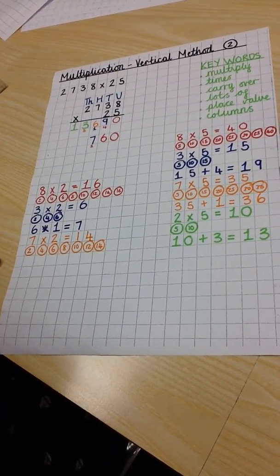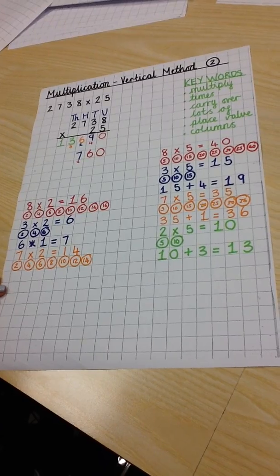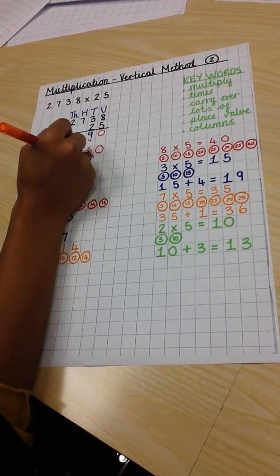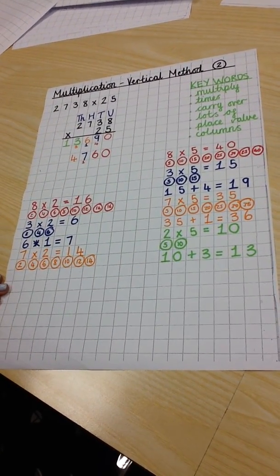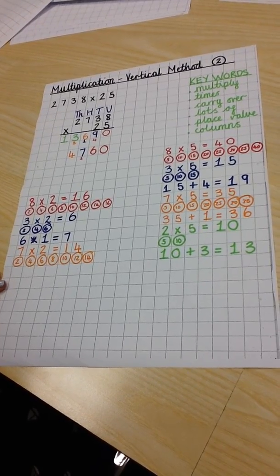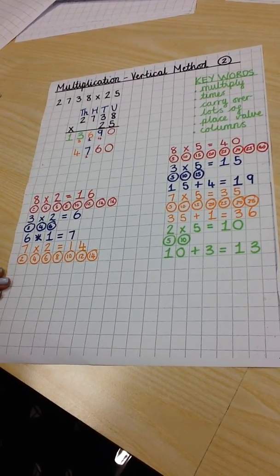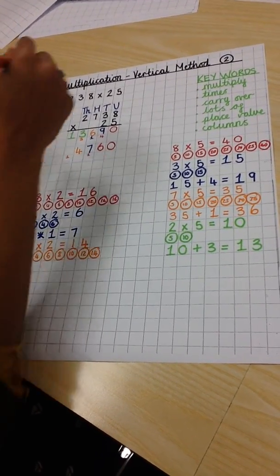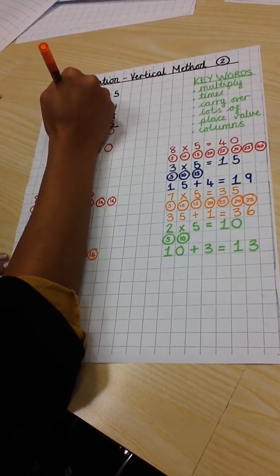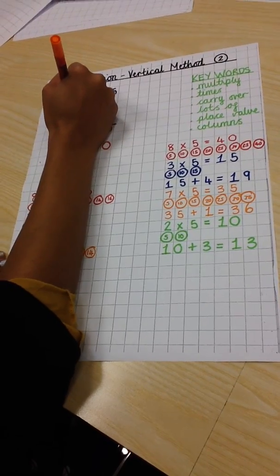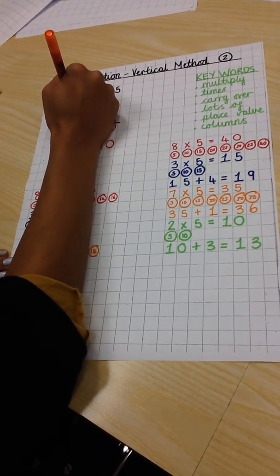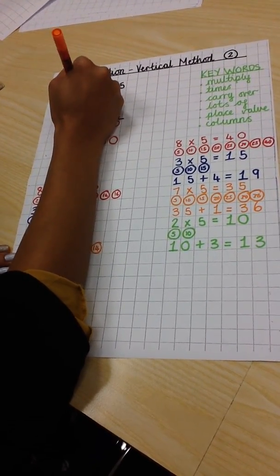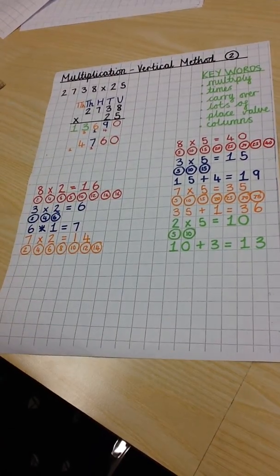The 4 from this answer is going to go into the thousands column, and the 1 from this answer is going to be carried over underneath the next column, which is the 10,000s column.